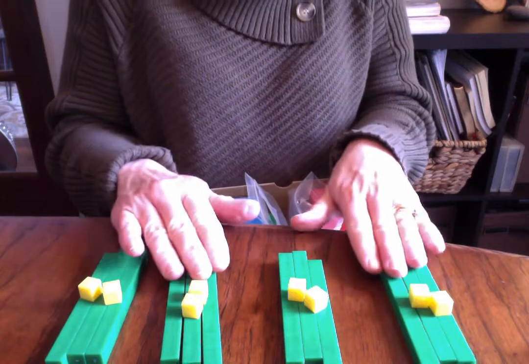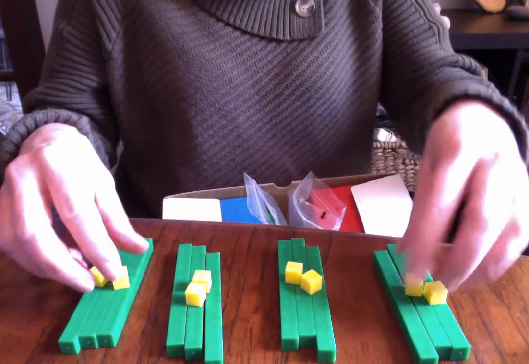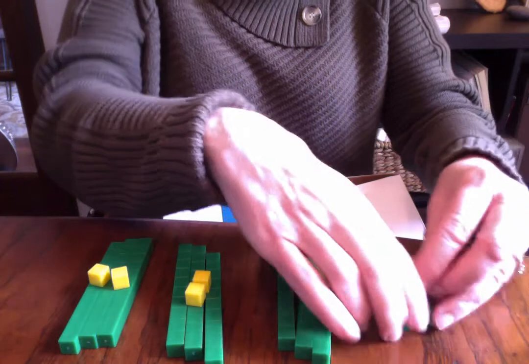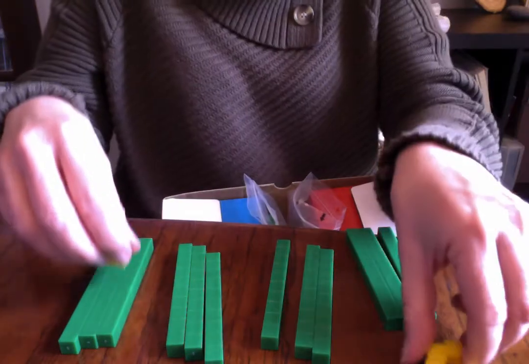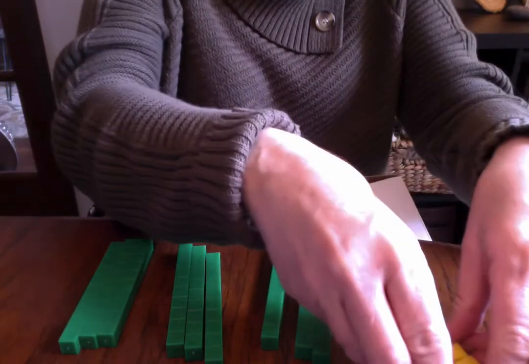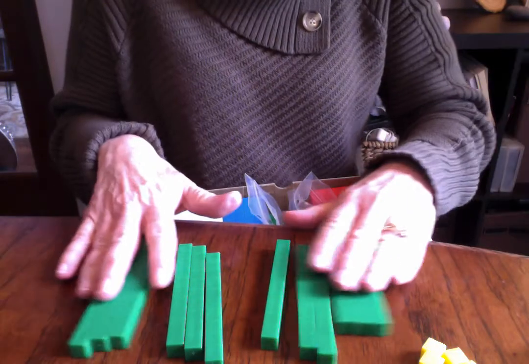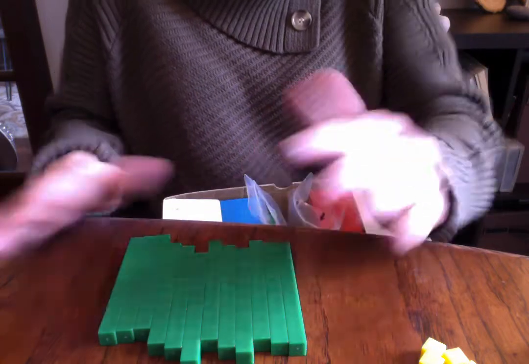Okay, so when I put those all together, remember we were going to do our ones first. So I'll put all my ones together, and I have 2, 4, 6, 8. All right, that makes sense. Okay, then I'm going to put all my tens together, and let's see how many we have, right?